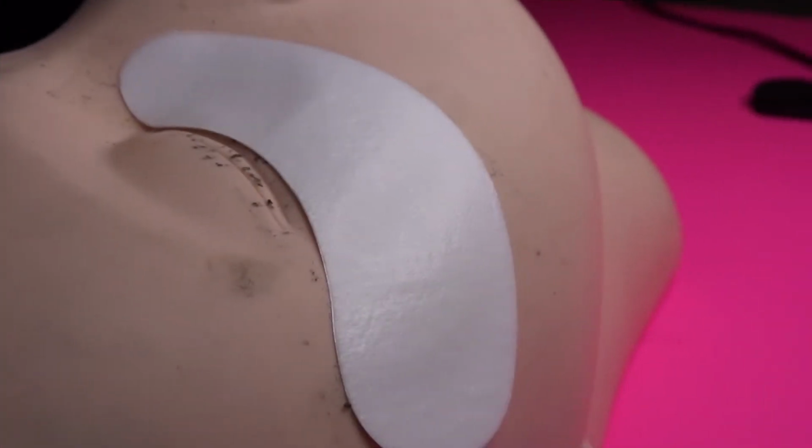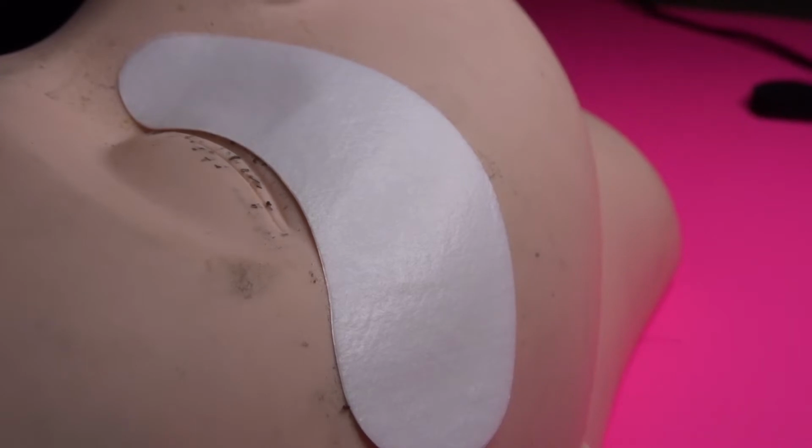Lash mapping allows you to determine what lengths of extension you should use to pinpoint the exact set that you want to apply for your client. This process in itself is very simple, but you also have those people who don't know anything about lash mapping, so I'm going to show you guys how to lash map.